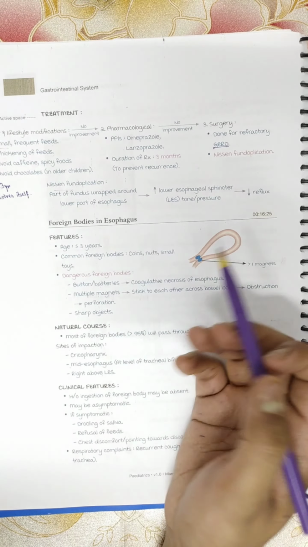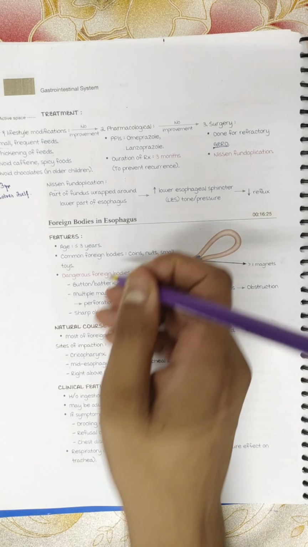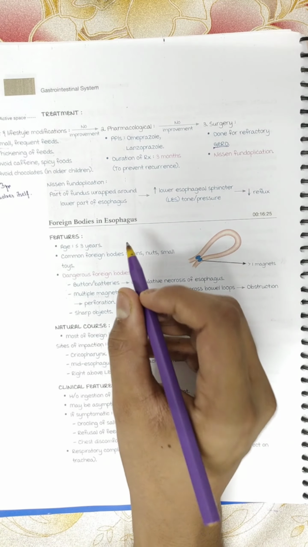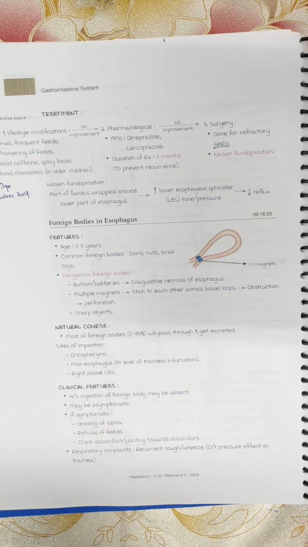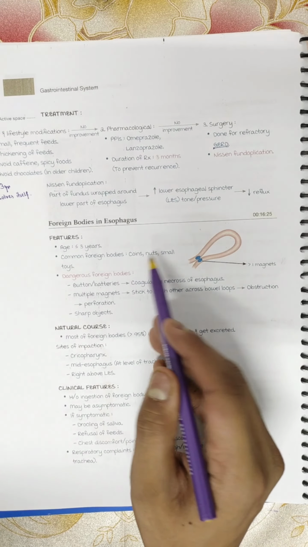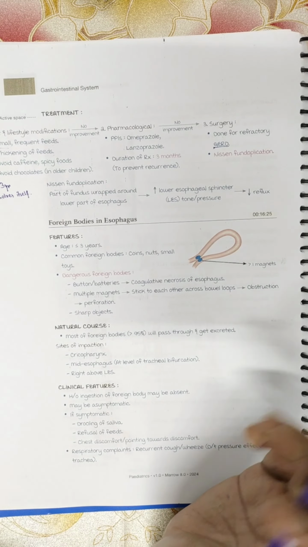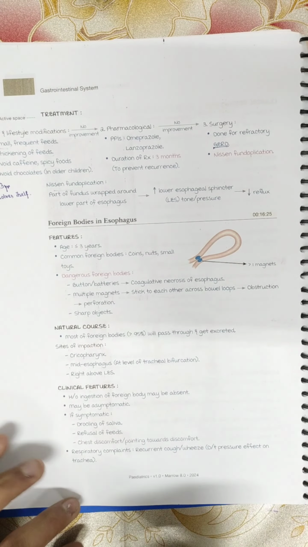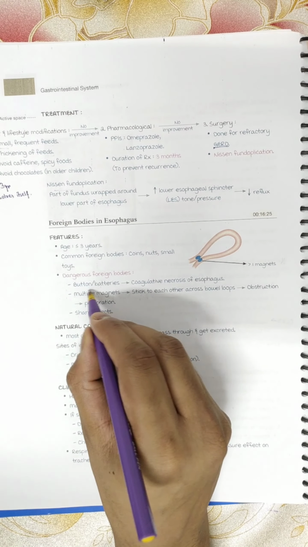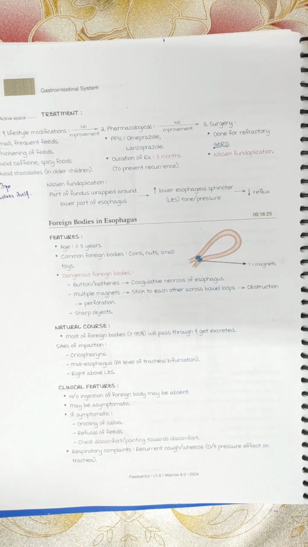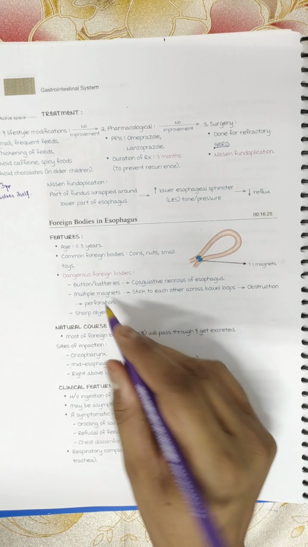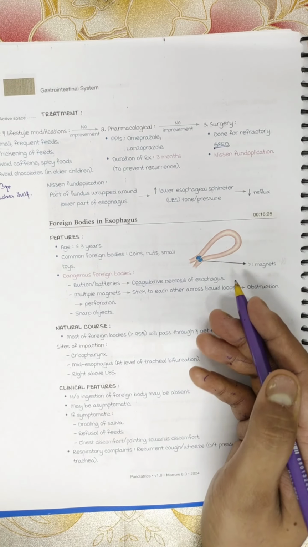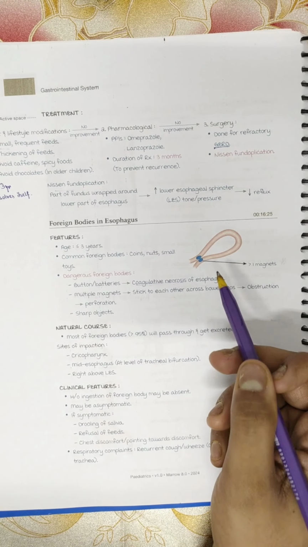The features are it happens in the age less than 3 years, because in the age of 2 to 3 years, children have the tendency to take every object in their mouth. Okay. So the common foreign bodies are obviously coins, nuts, small toys. What are the dangerous foreign bodies? That are button batteries, because they may do coagulative necrosis in the esophagus.